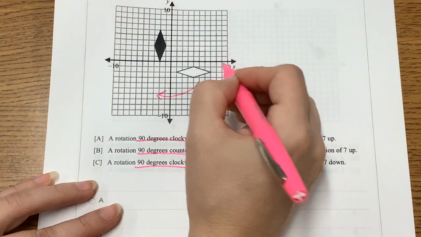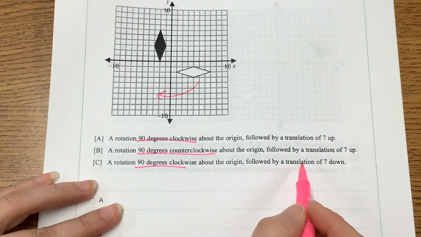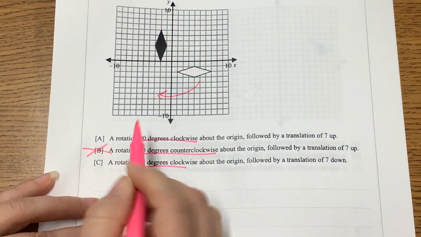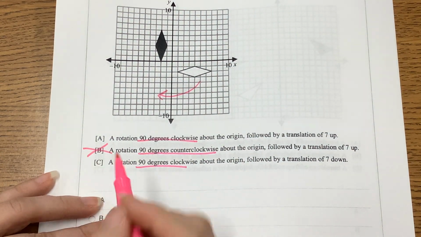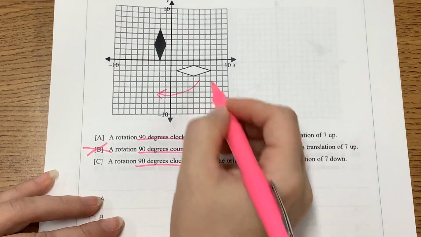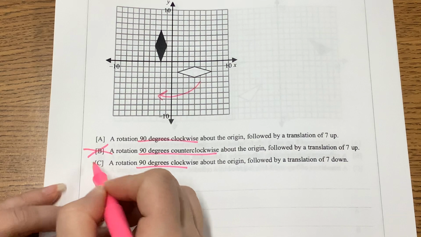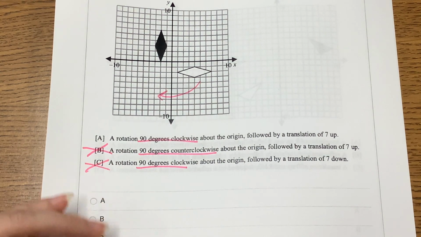90 degrees counterclockwise would put it in quadrant 1. And then if you would have translated up 7, it would still be in quadrant 1. So it's not going to be B. For C, 90 degrees clockwise puts it in quadrant 3. With 7 units down is going to remain in that quadrant. So it's not going to be C either.